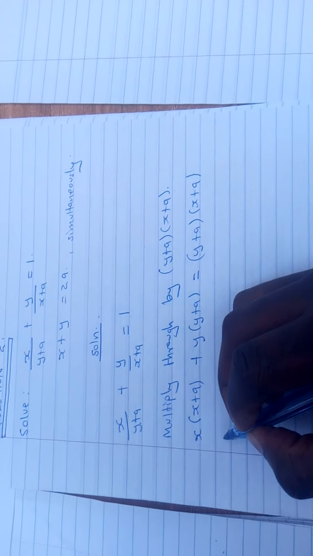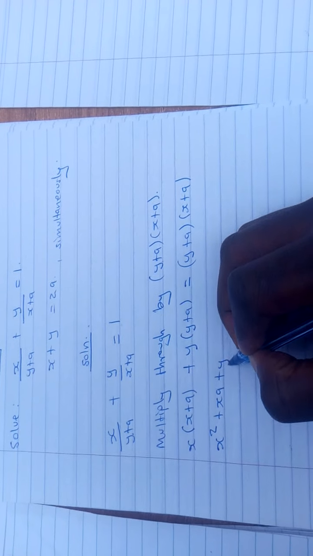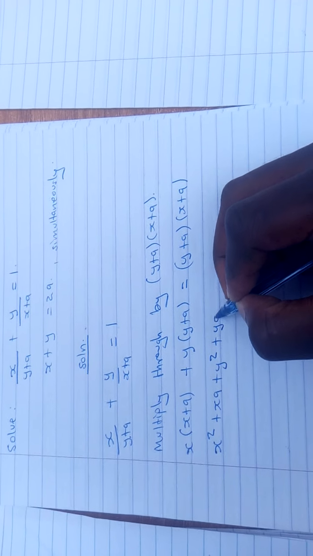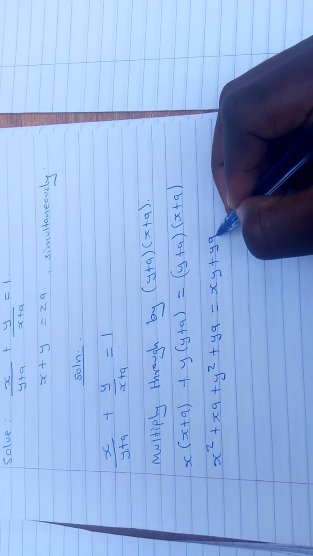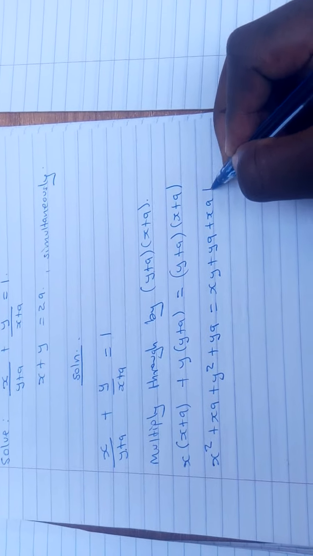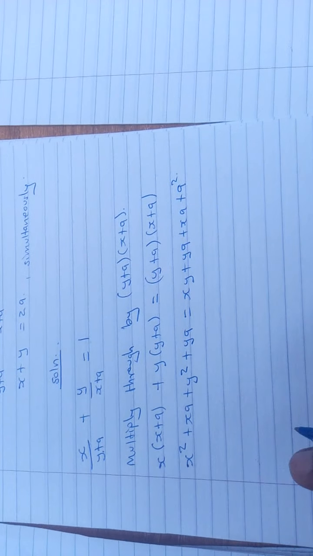After expanding, we shall have x squared plus xa plus y squared plus ya, equaling xy plus ya plus xa plus a squared. Remember that our a is constant.